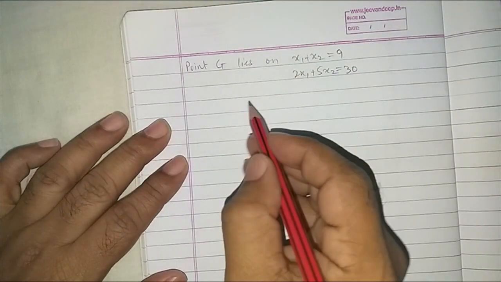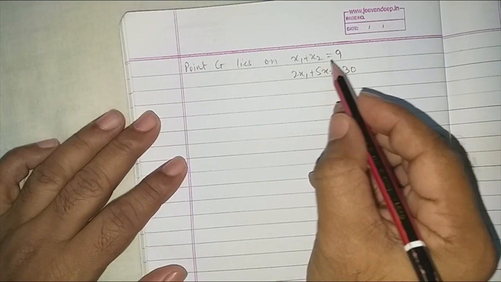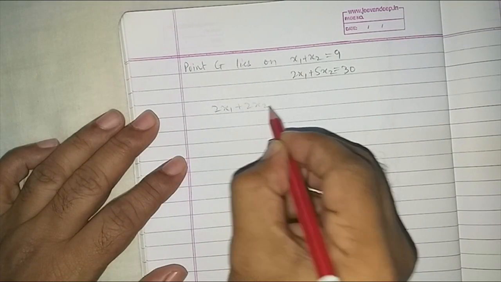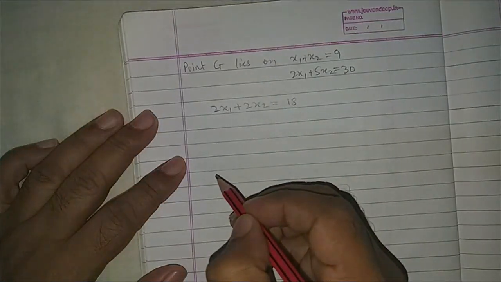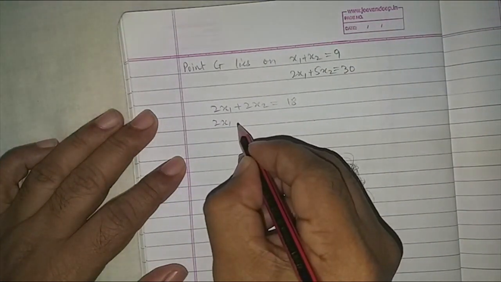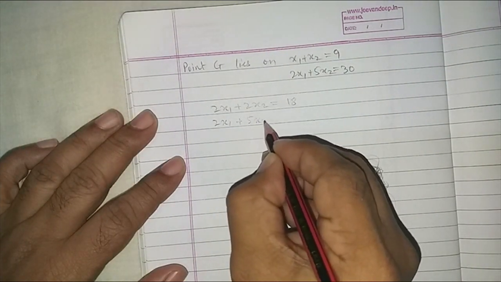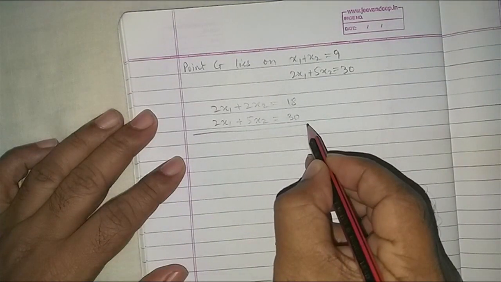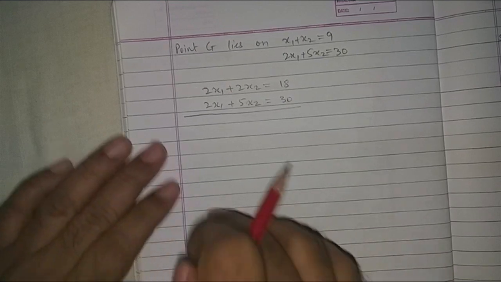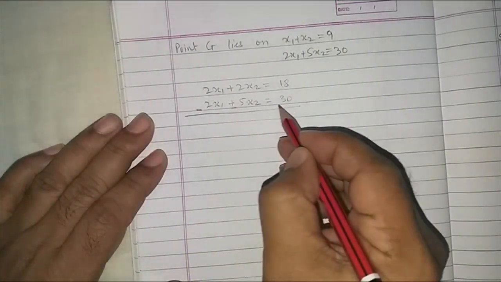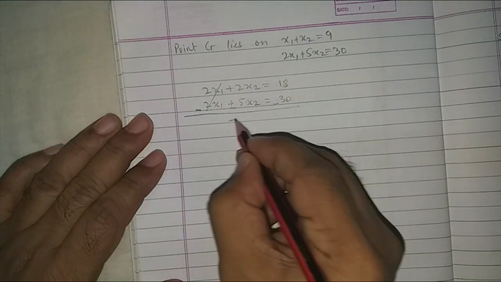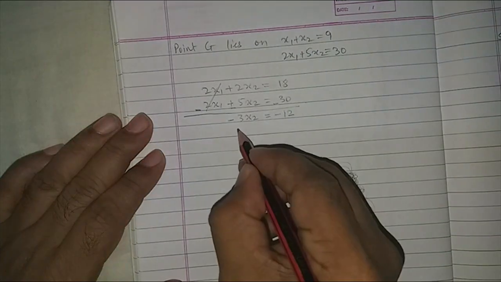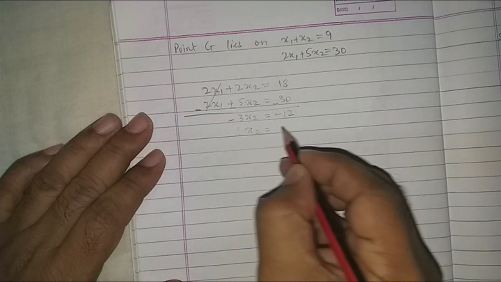Okay, let us solve this now. Multiply the first equation by 2. So 2x1 plus 2x2 is now equal to 18, and 2x1 plus 5x2 is equal to 30. Now, solve this by subtraction, so 2x1 goes off. So, minus 3x2 is equal to minus 12. Therefore, x2 is equal to 4.